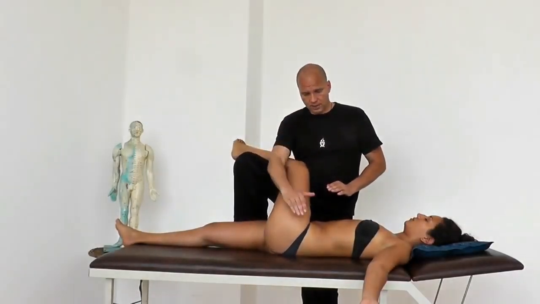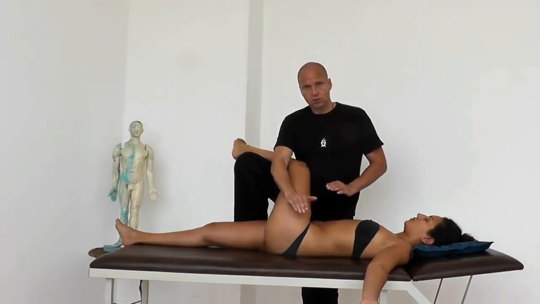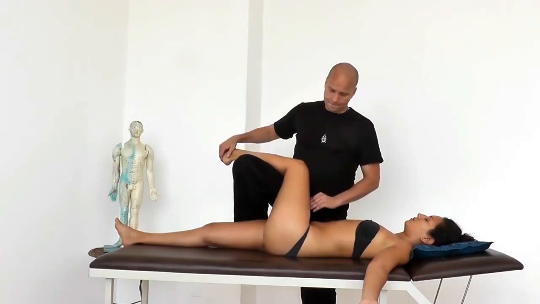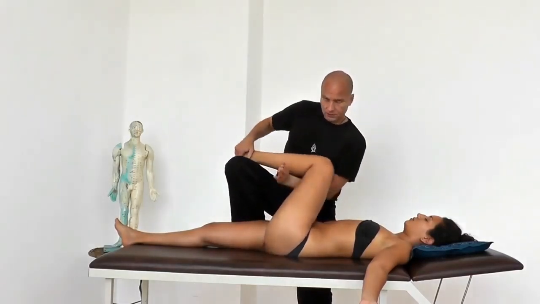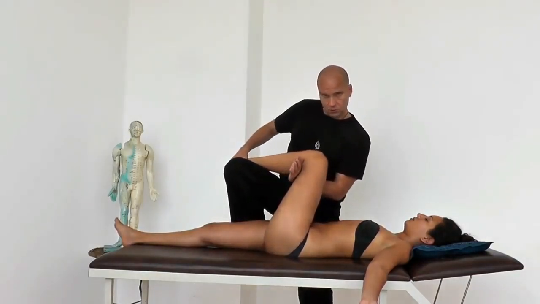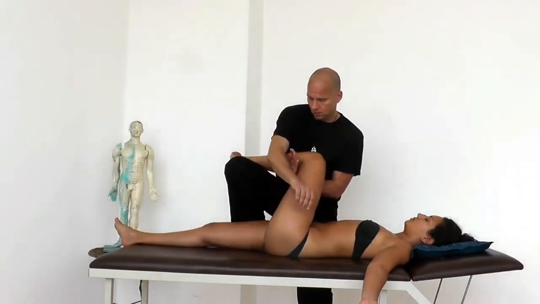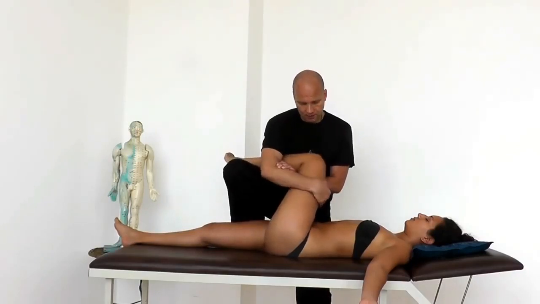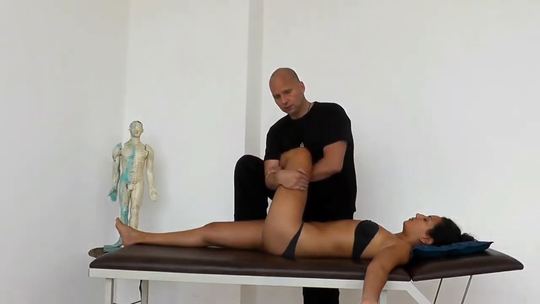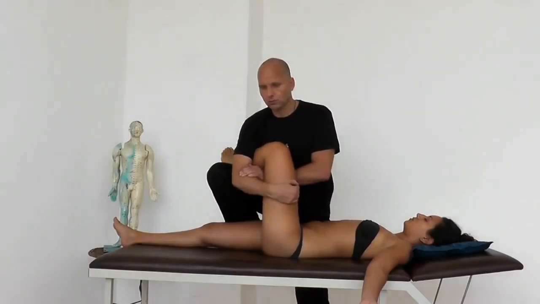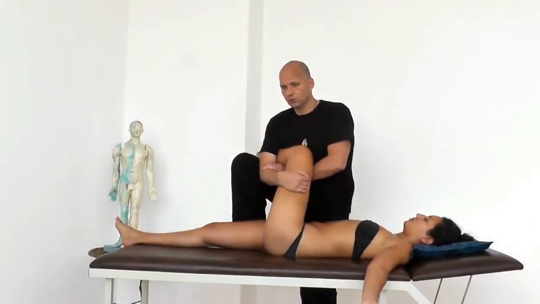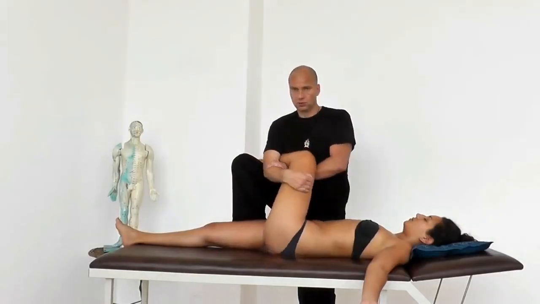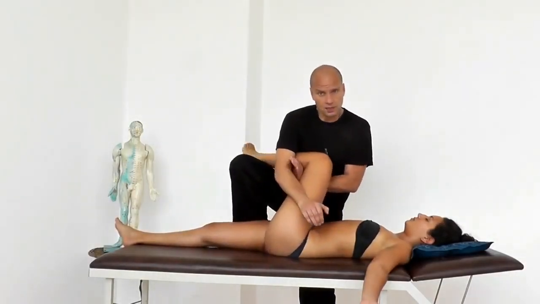Now I will mobilize my patient's hip joint, and I use the leverage. I form my forearms like a lever. My hand grabs into my other forearm, and I turn my body inside outside. For this reason, I can mobilize my patient's hip joint.